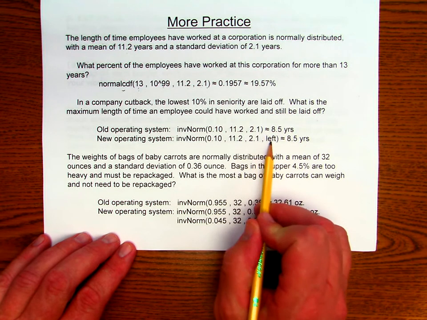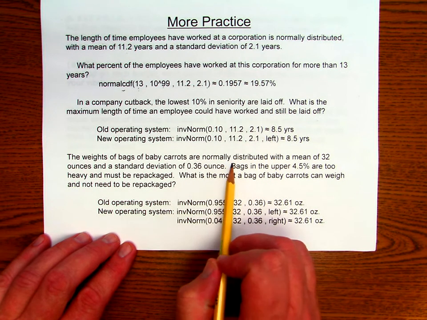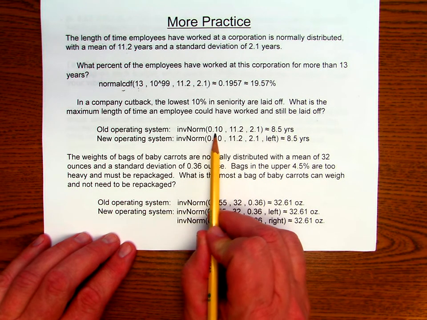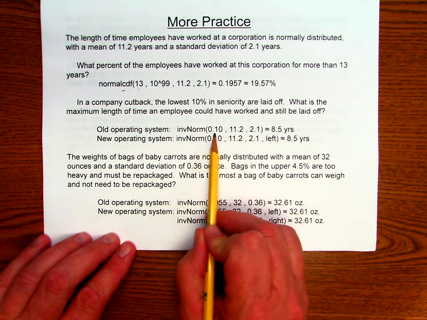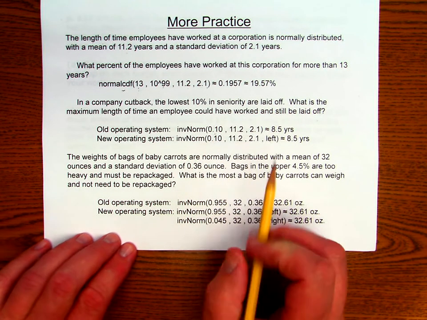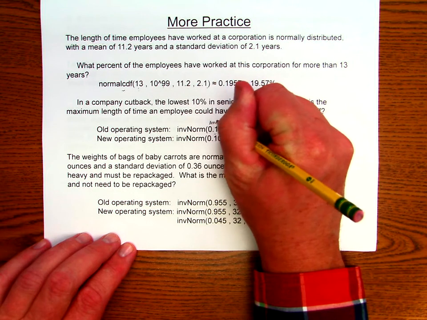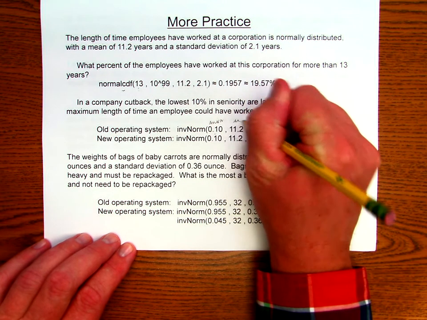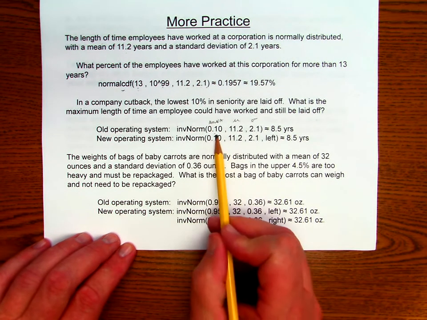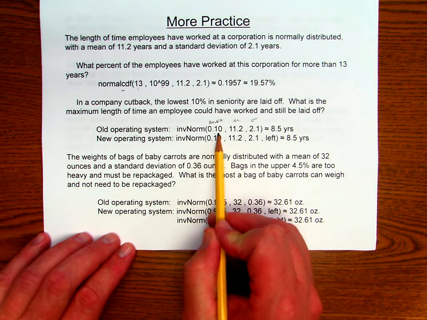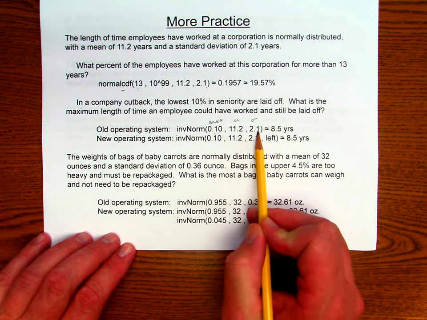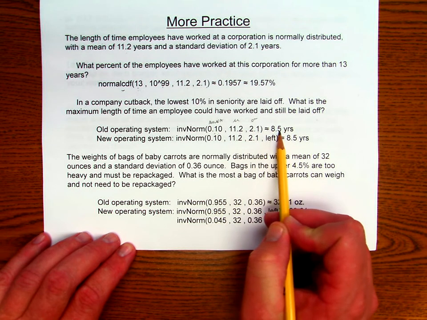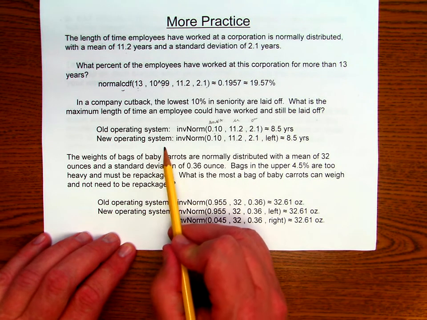So lower bound is, I'm sorry, there is no lower bound. I don't remember, what is the order for this? This is area, mean, standard deviation. So we want 10% of the curve to the left in a situation where the mean is 11.2 and the standard deviation is 2.1, so the cutoff is about 8.5 years. With a newer operating system, you'd have to specify left, right, center at the end, and you get the same answer.